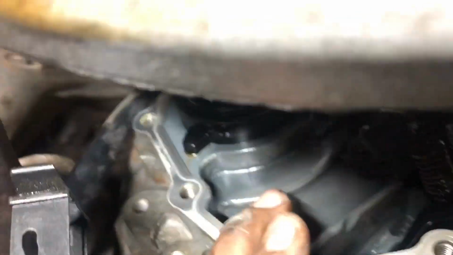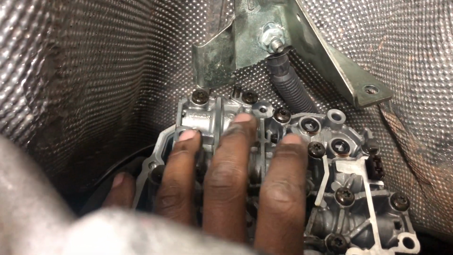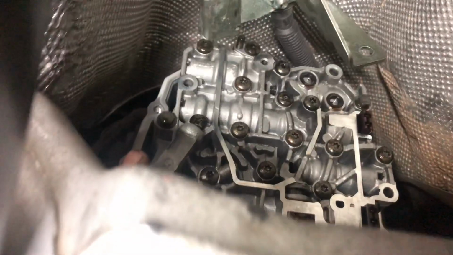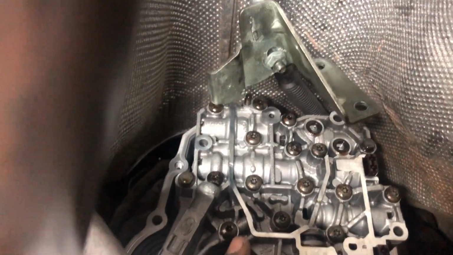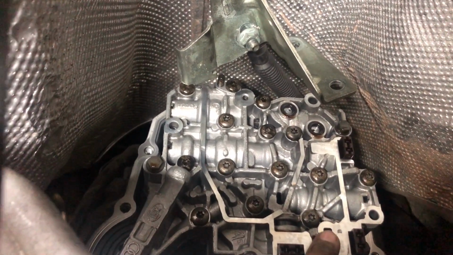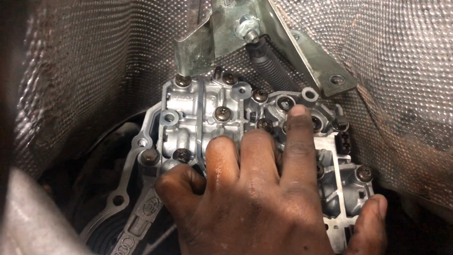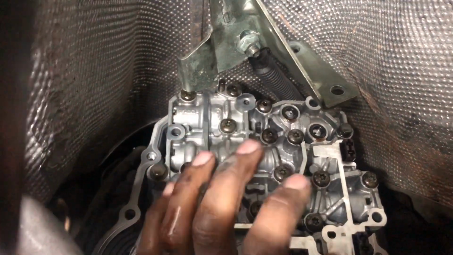And then I don't know if y'all can see that, but the TCM just sits right here on top of this, and it bolts on right there. There's one bolt right there, and I believe a second bolt right there, and there's one more bolt somewhere around this area. I think this one right here. So it only has 3 bolts. Oh no, actually, take that back. There's one bolt right there, one bolt right there, and one bolt right there. And the TCM will get disconnected.